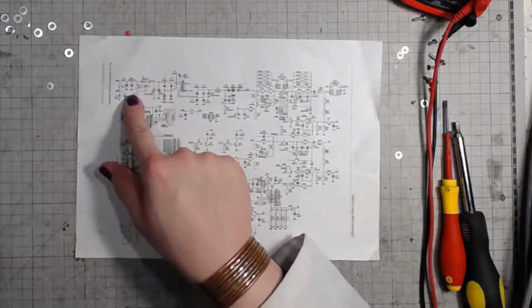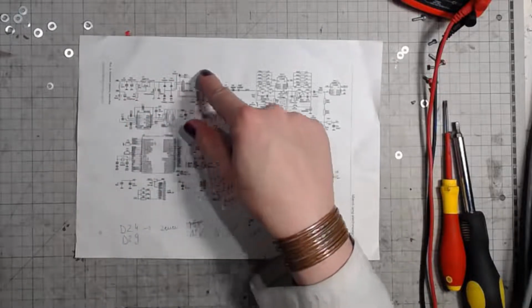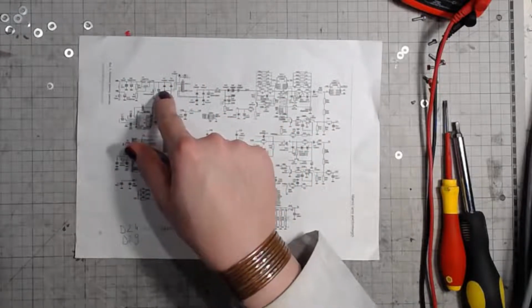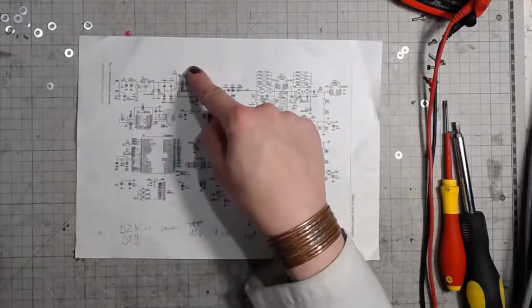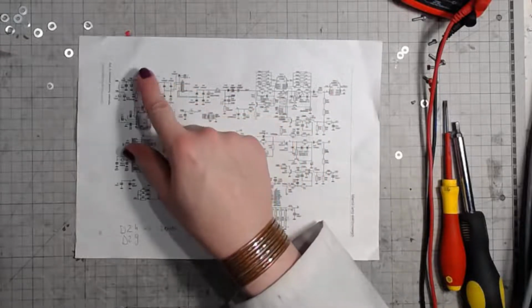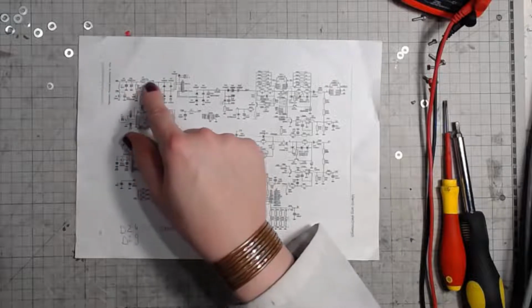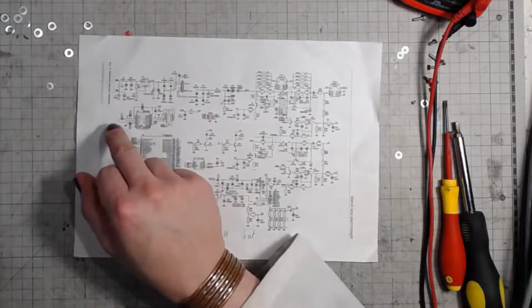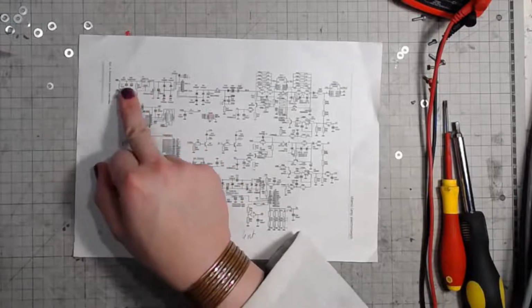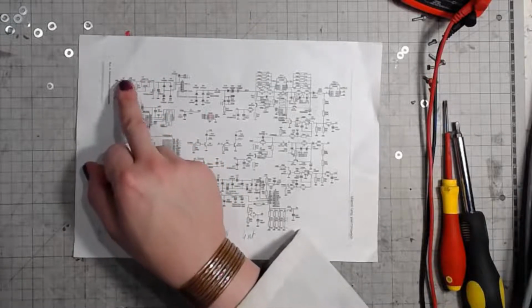This is the heater supply. Not just the heater supply, but also the main logic supply with LM317. It supplies 5 volts DC.